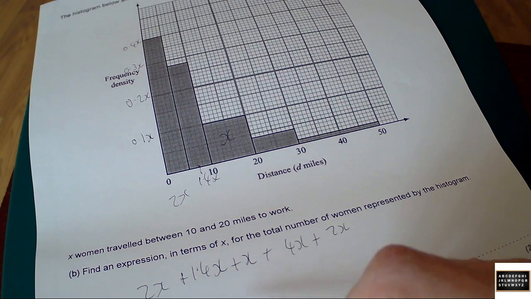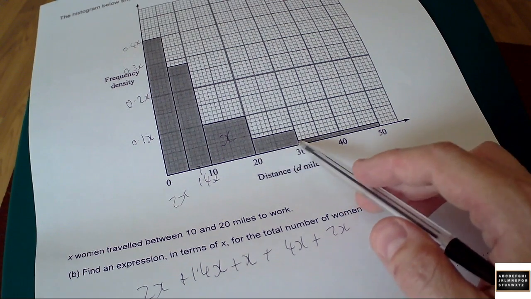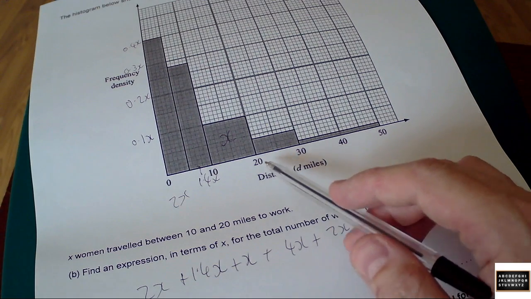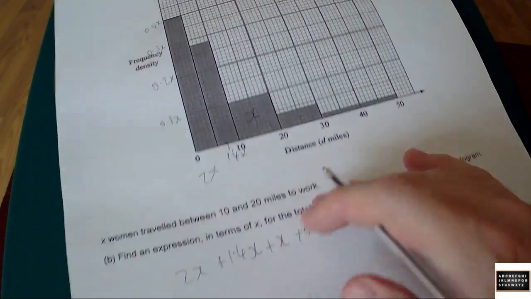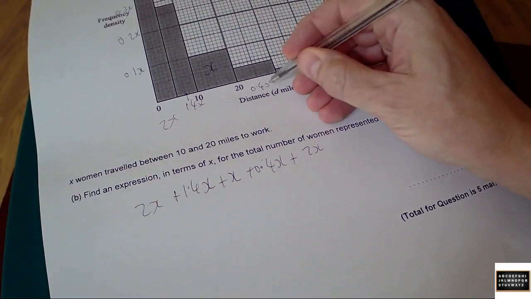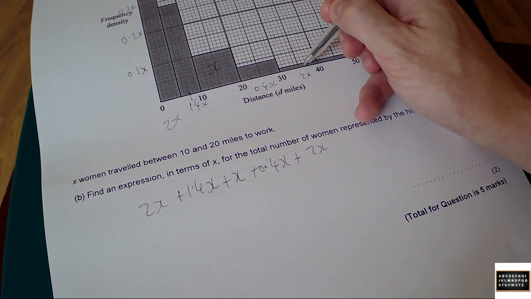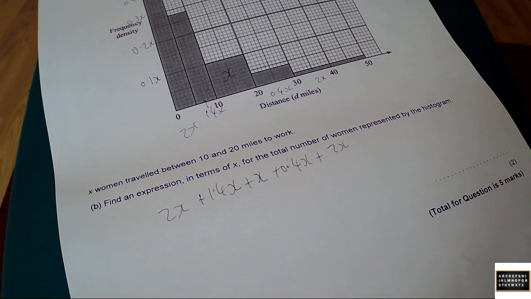So 2.1.4. I've gone wrong somewhere. Where have I gone wrong? 10 times 0.4. 10 times 0.04. Yes, sorry, that's 0.4x. Yeah, okay. So that's going to be 0.4x here, and that's going to be 2x there. So 0.04 and 0.01 times 20. So 0.01 times 20.